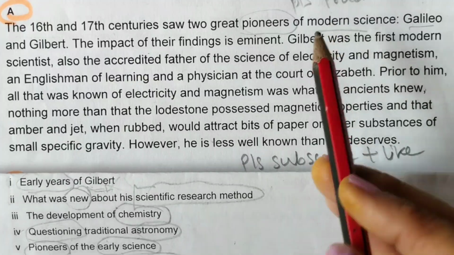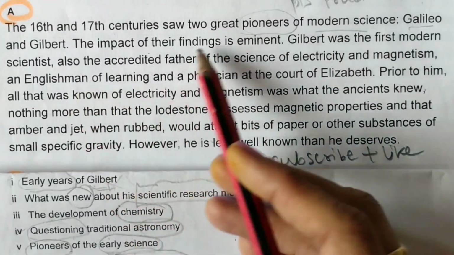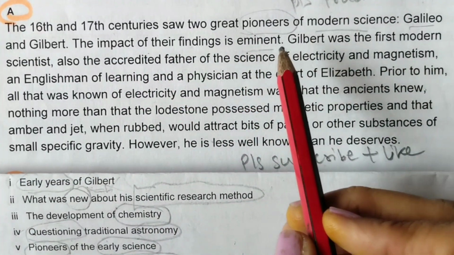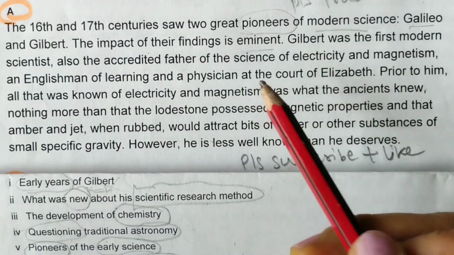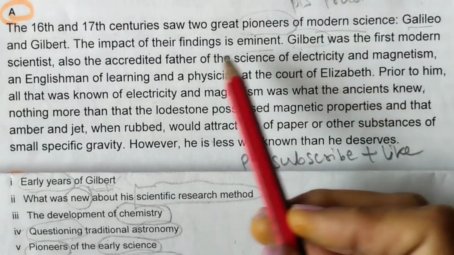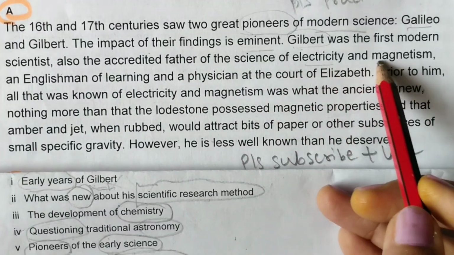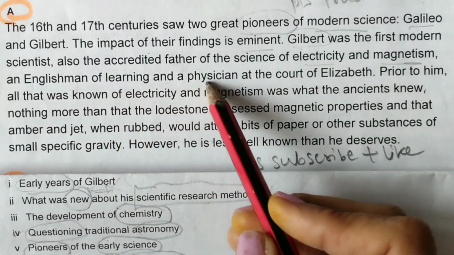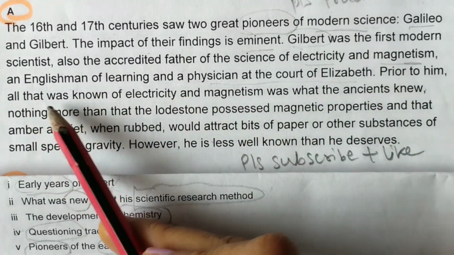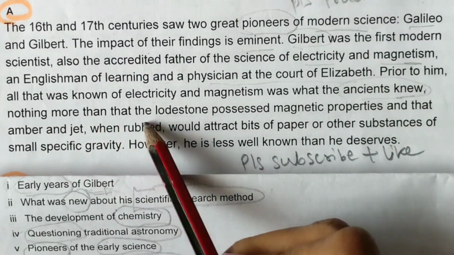So as I told you, this is the easier reading passage, Galileo and Gilbert. Here they have given two persons' names, meaning they are great pioneers. The impact of their findings is eminent, meaning famous, or well known. Gilbert was the first modern scientist. Now they've started talking about Gilbert, the first modern scientist, also accredited father of the science of electricity and magnetism, an English man of learning and a physician at the court. Now they have given full details about this person. Prior to him, all that was known of electricity and magnetism was that ancient knowledge, nothing more.